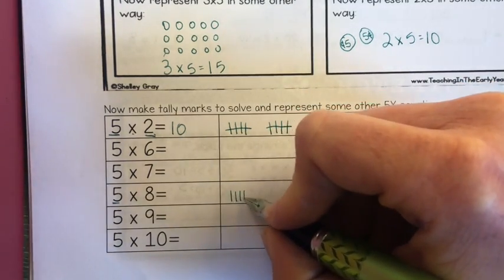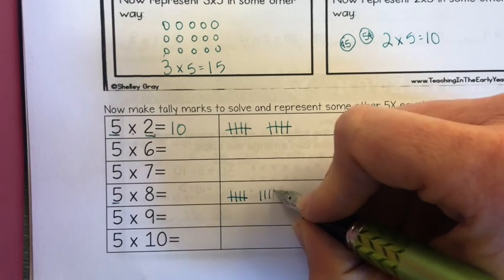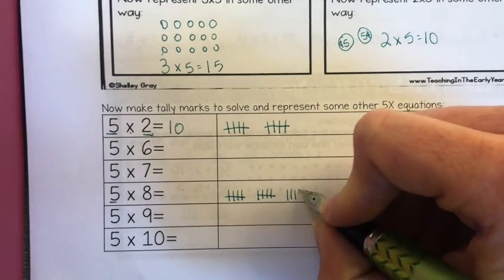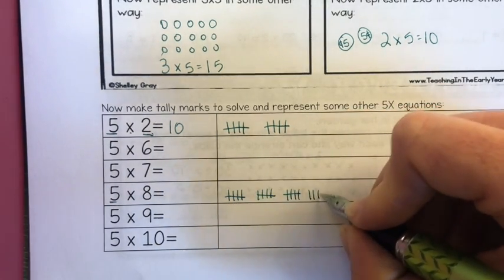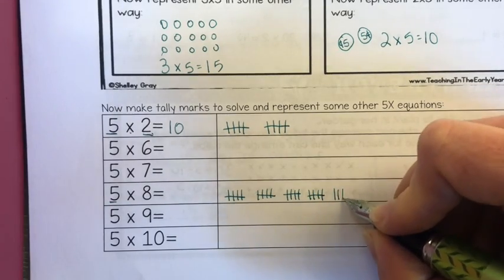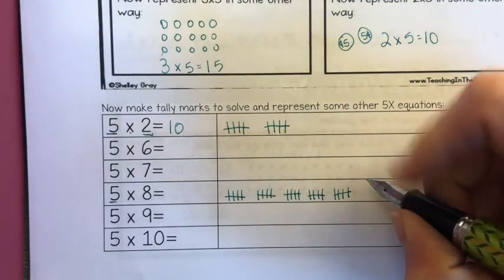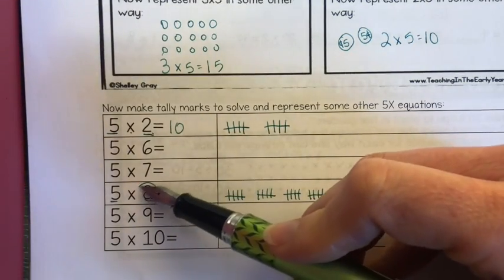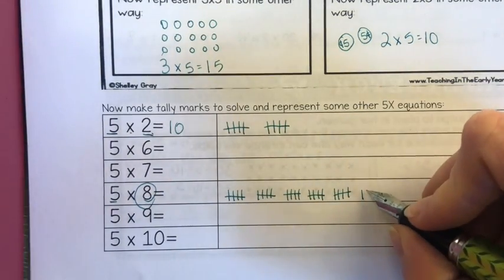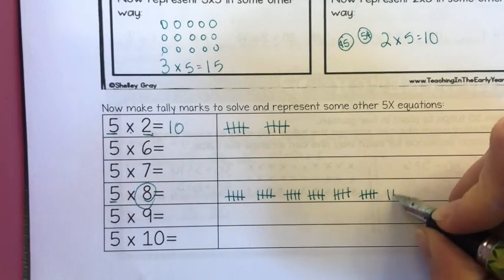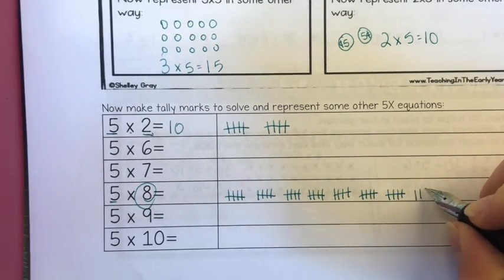1, 2, 3, 4, 5. Now how many groups do I have? 1, 2, 3, 4, 5. All right, got to keep going because I need 8. 5, 6, 7, 8.